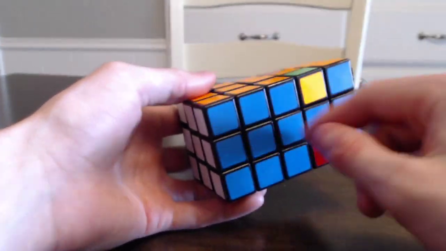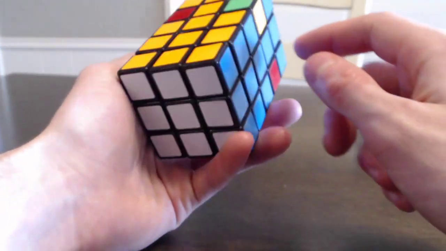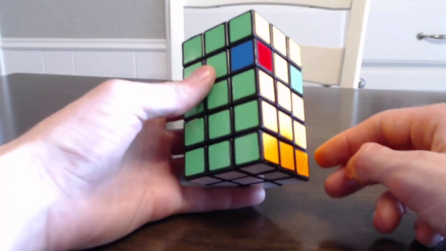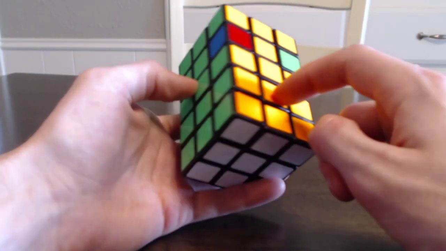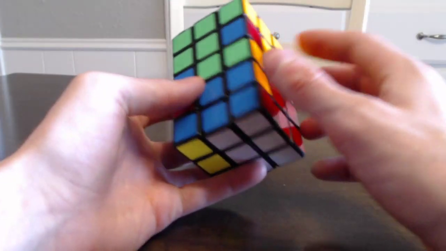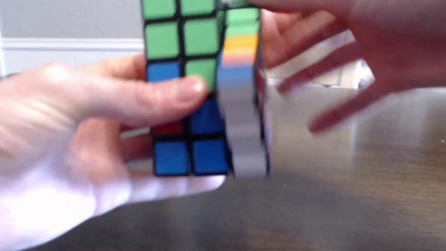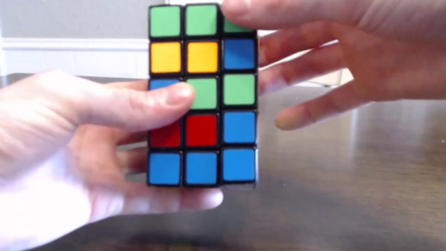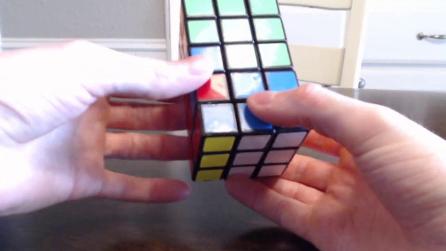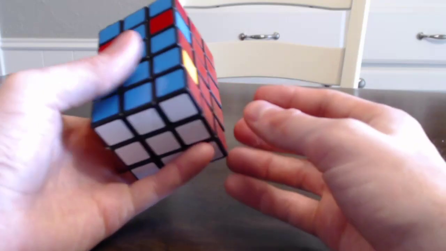Alright, so orange and blue is now solved. Now I can do the T-Perm in this position, which will move this red and blue over here, and it'll solve this orange and green. So we want to do the setup move to get this orange center up here, like that. And now I can do the T-Perm. Okay, and then undo the setup moves. All right.